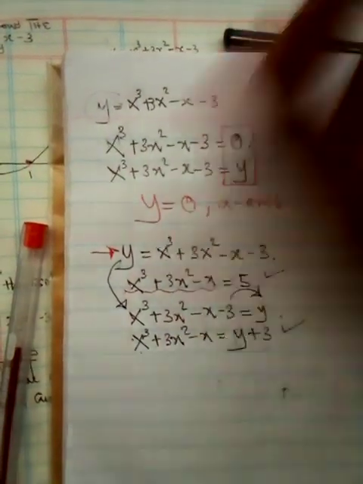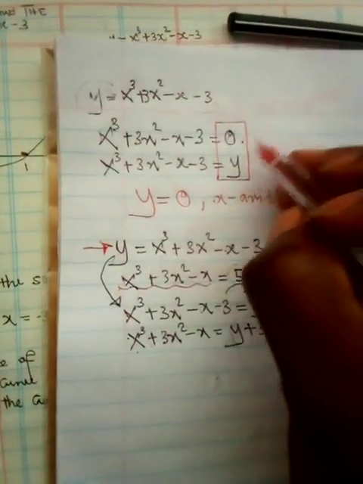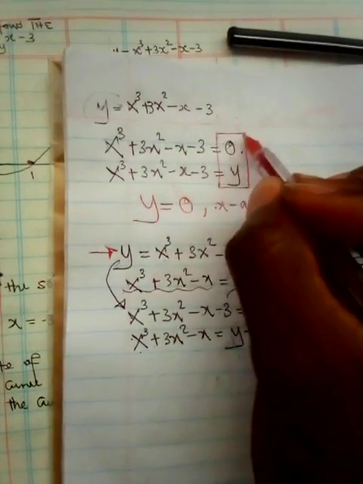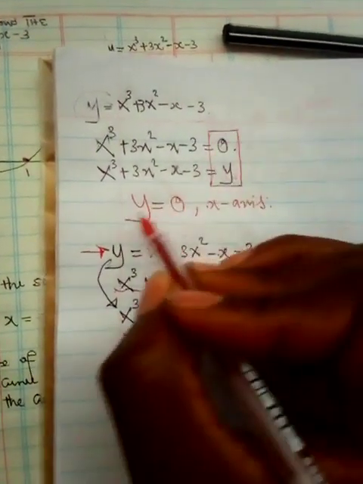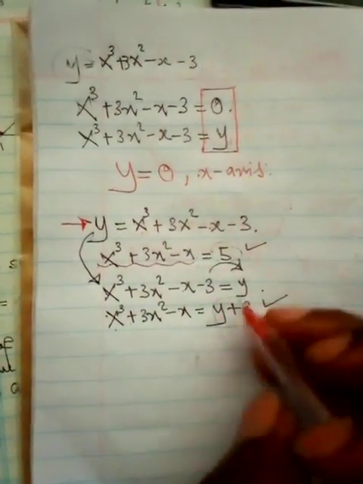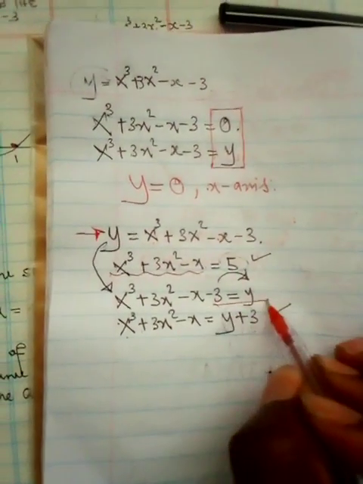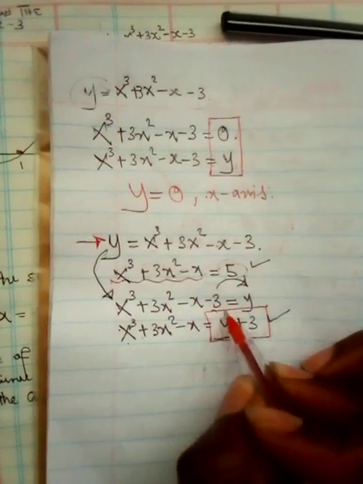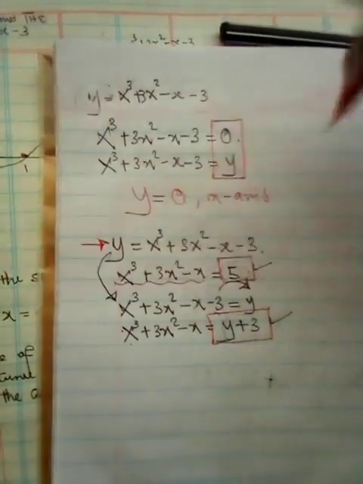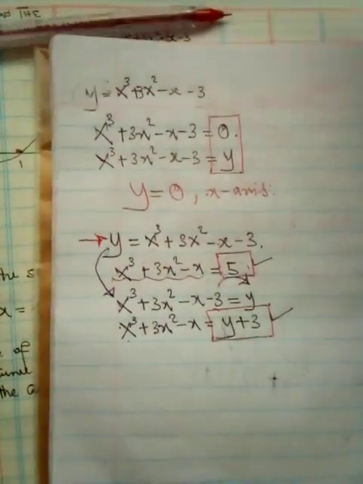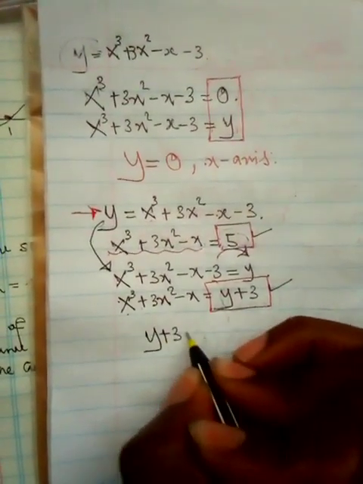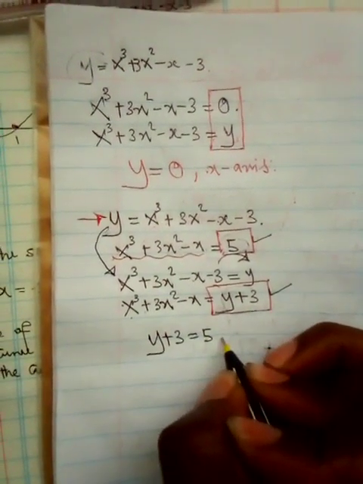So the same way we were coupling the values, like the way we did it here, y was coupled up with 0, as in we said y will be equal to 0. It's the same thing that we're also going to do here. The y plus 3 is going to be coupled together with the 5 that is here. Hence, what you are going to have will be y plus 3 will be equal to 5.